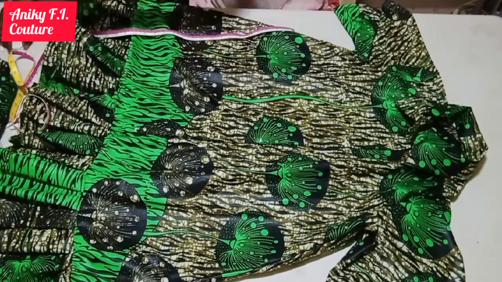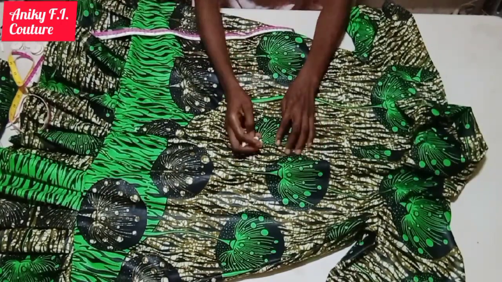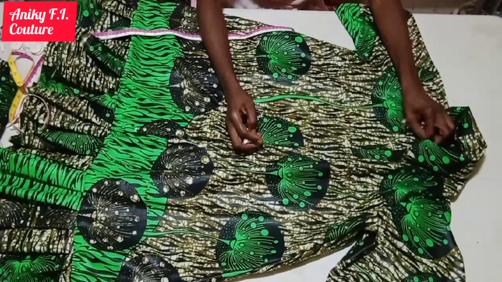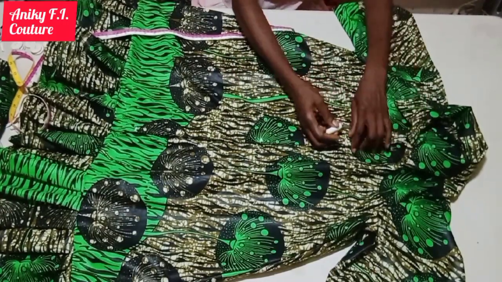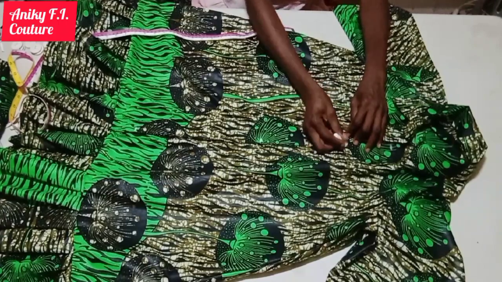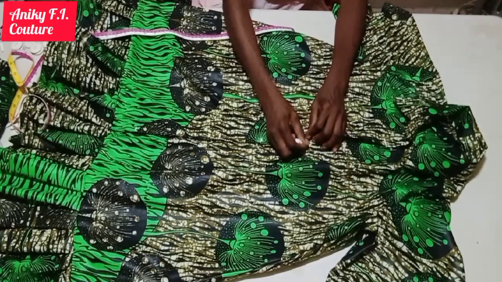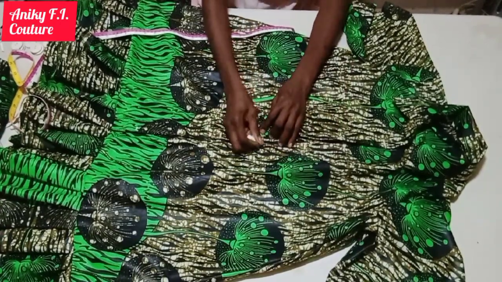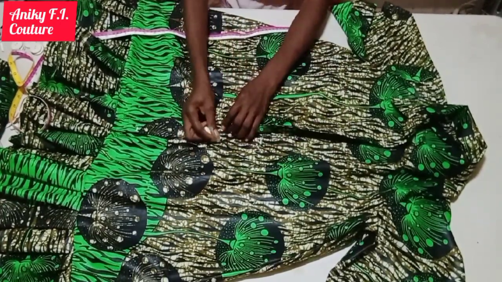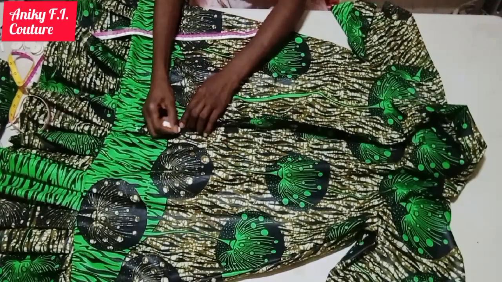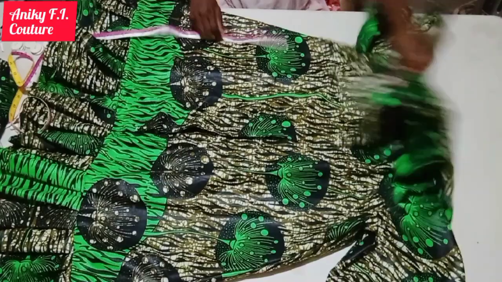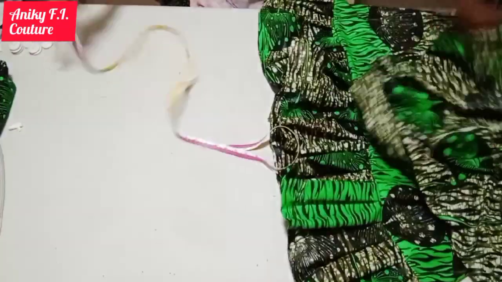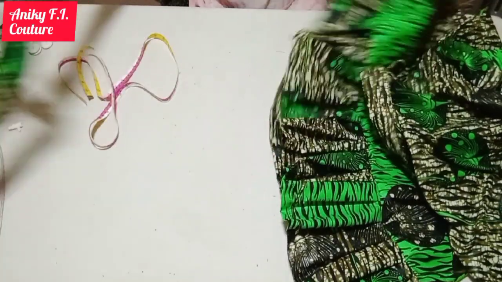After tacking my button to it, I'm going to create my buttonhole on the right side of my shirt dress, by dotting it like I did on the left side for my button. I'll just dot it out like this and create buttonhole on that side. And here is my belt as well.